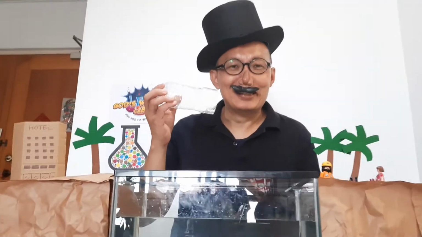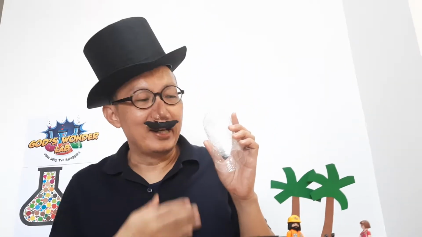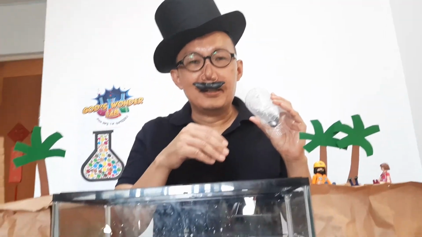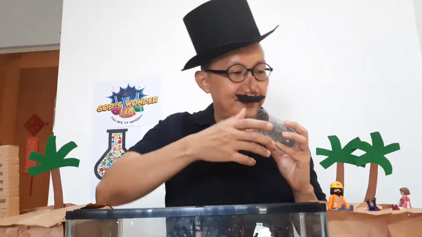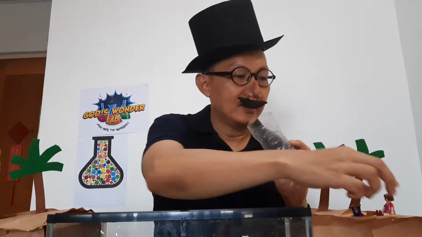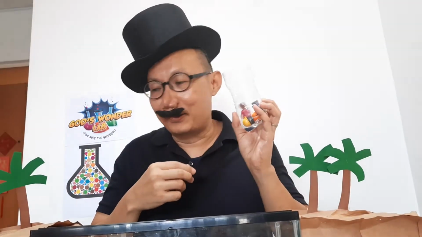I have a bottle here, a container. Okay, it's actually a bottle, but I cut it off. This container will help them move across the water safely and also protect them from the water. Okay, first, put them inside the container. I will put a piece of paper inside.